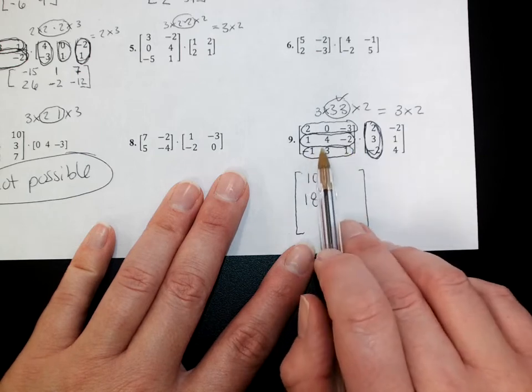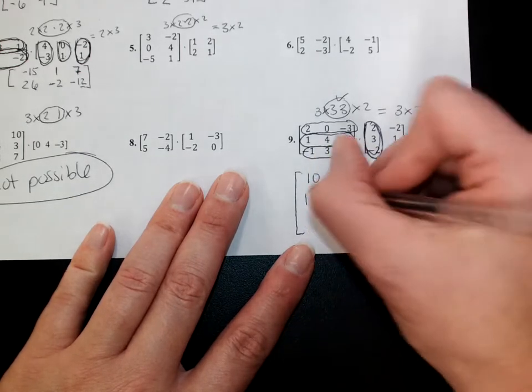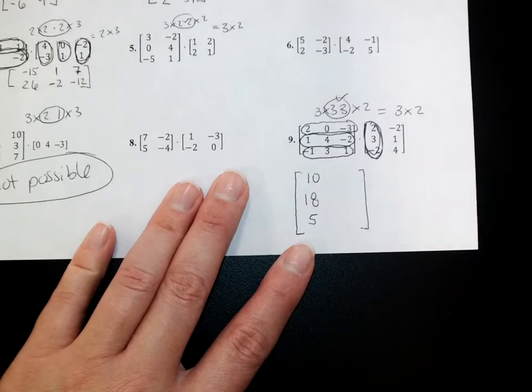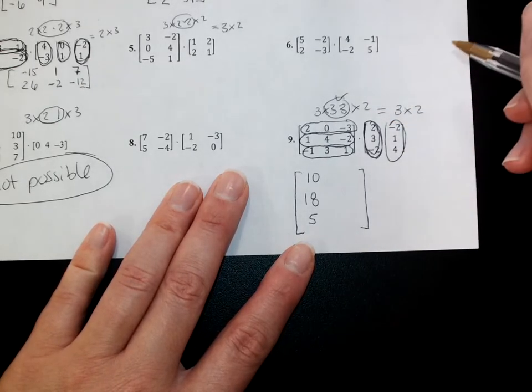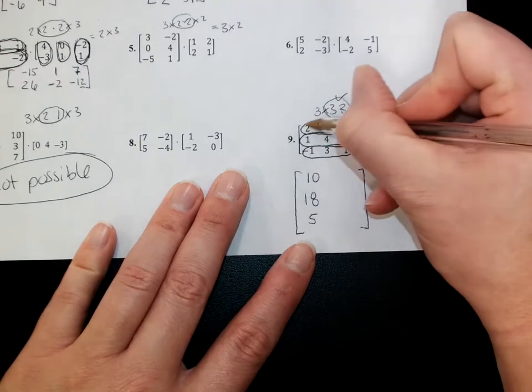So negative 2 plus 9 plus negative 2 is 5. Okay, so that's my first column completed. Now I do my second column. So first row, second column.